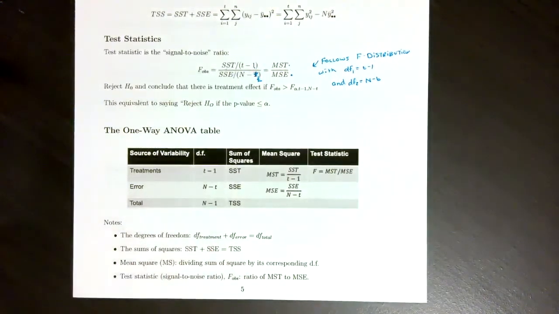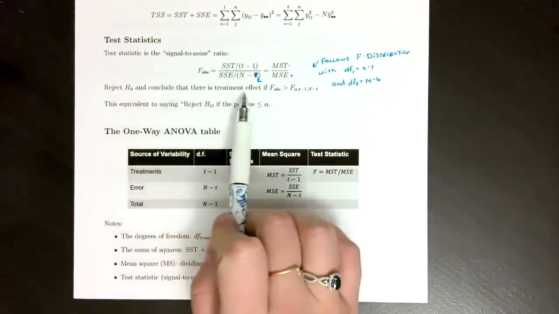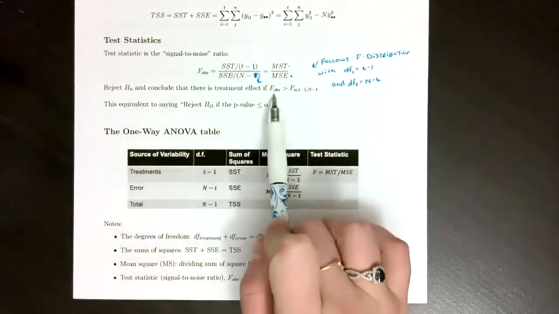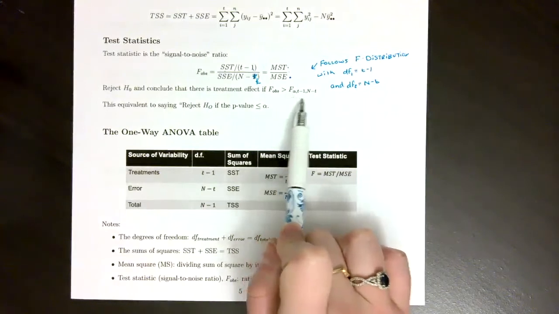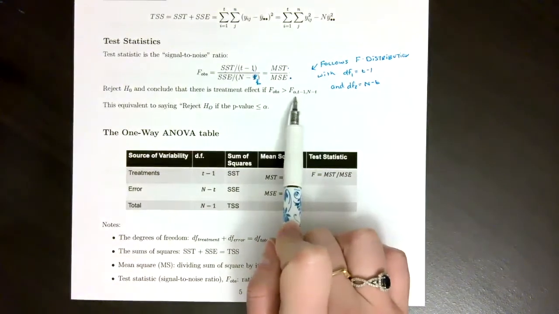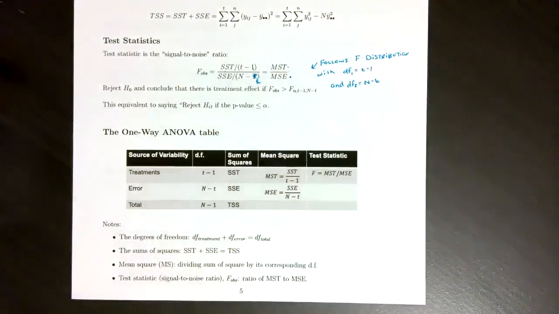And similar to hypothesis testing that you learned about in Stat 5615, we're going to reject the null and conclude that there is a treatment effect if our F statistic that we observed is greater than our F critical value for a certain significance level and degrees of freedom.